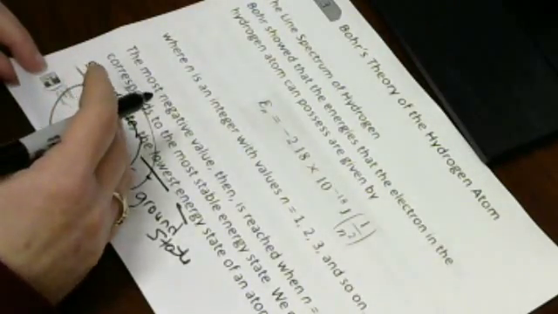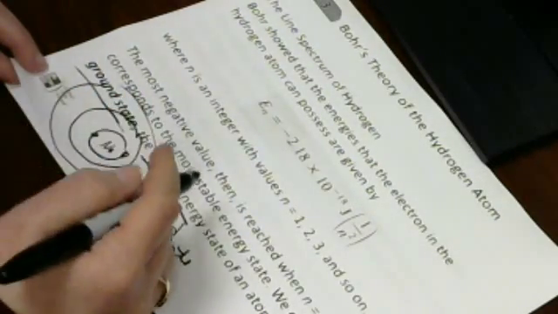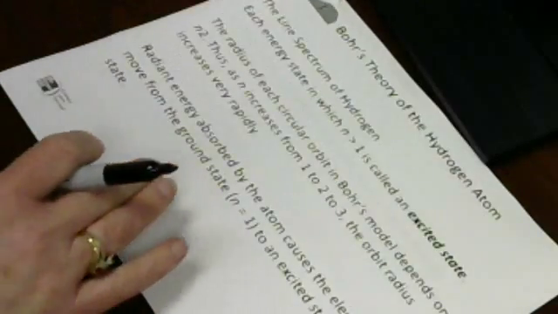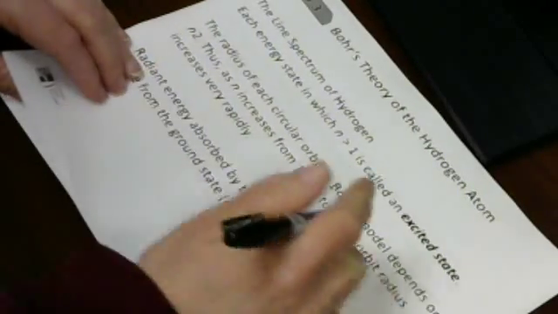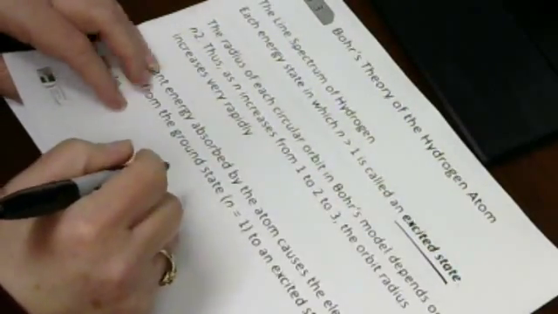And so when it falls back down to its ground state, it releases that energy, and we see that energy, or you saw that energy, in the form of light. Okay, that's what it's talking about. That was called the excited state when you heated it, and when it dropped back down, it's called the ground state.